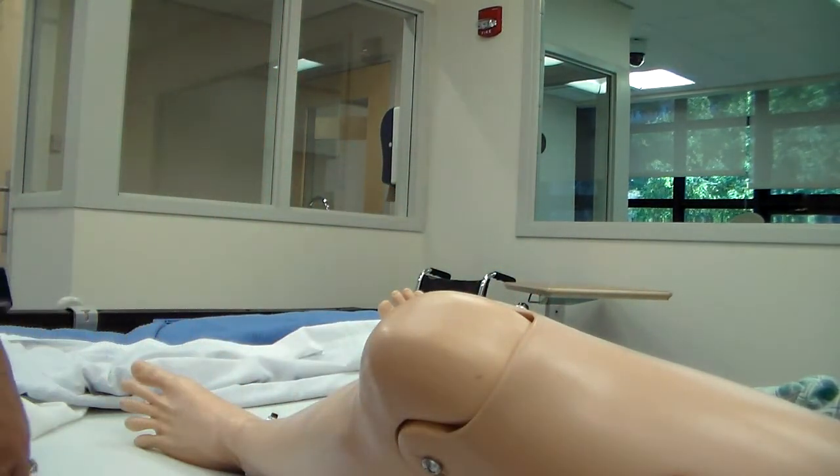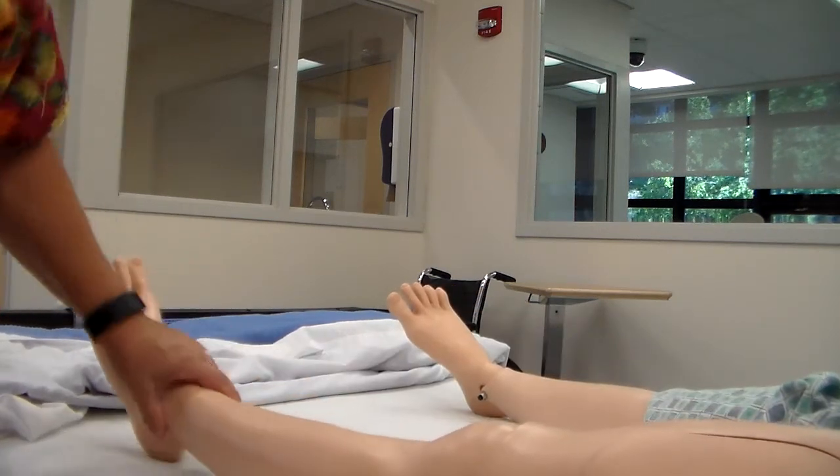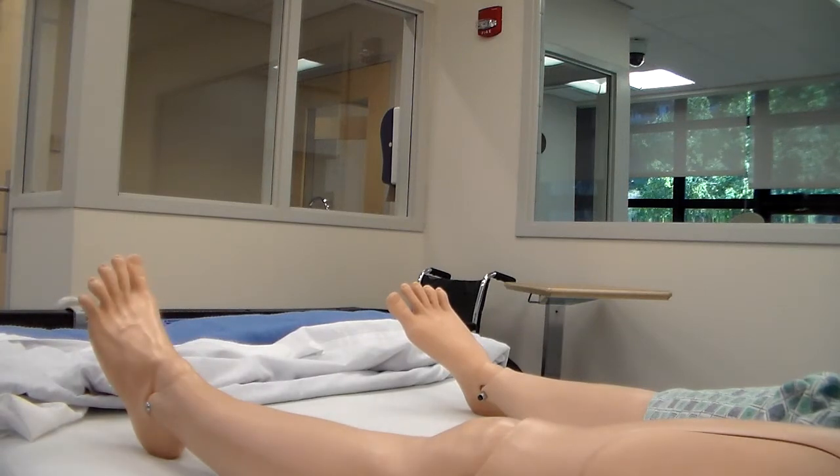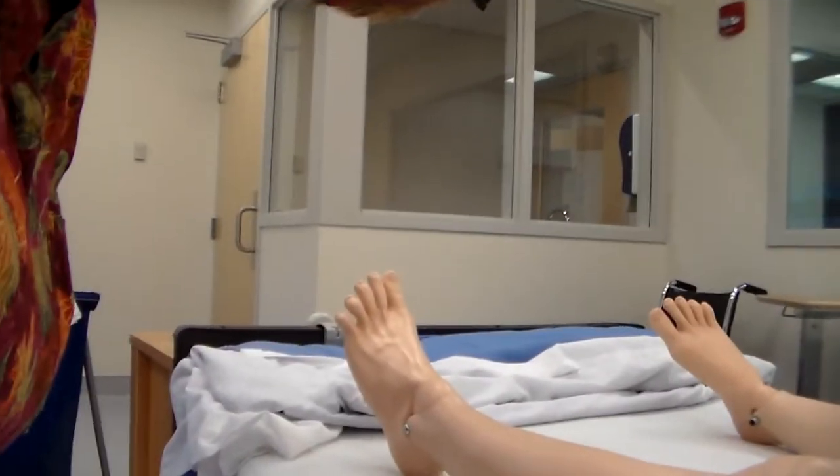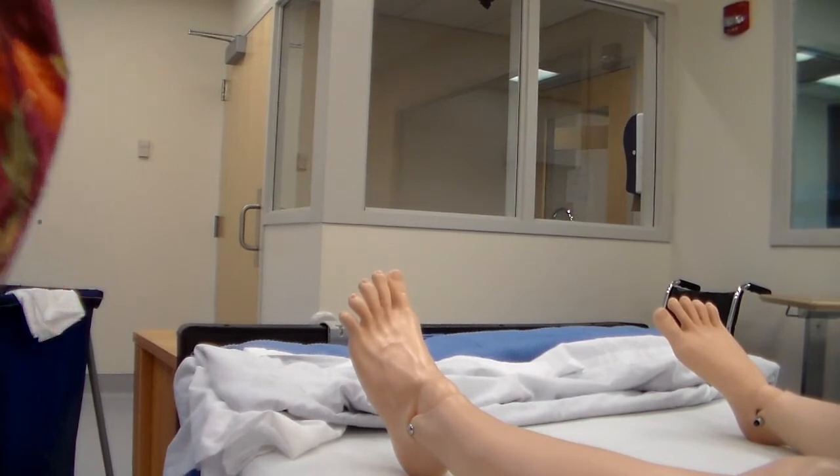The next is the posterior tibial artery. The posterior tibial artery is down in the ankle, and you're going to feel that at the ankle region. I'm trying to make it so that you can see.